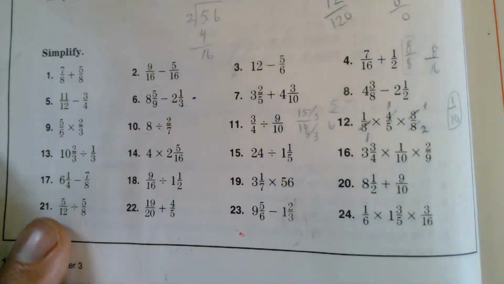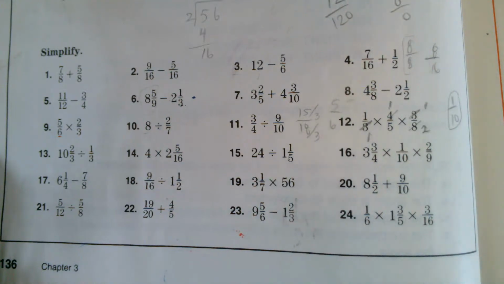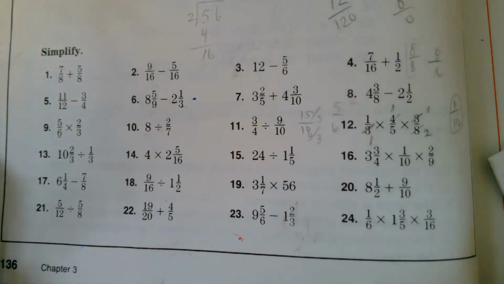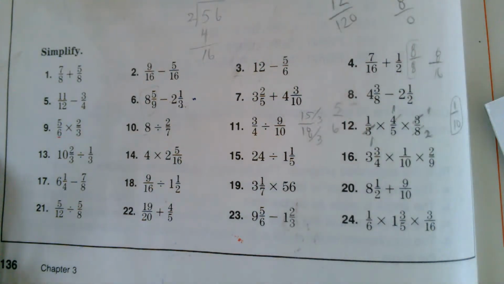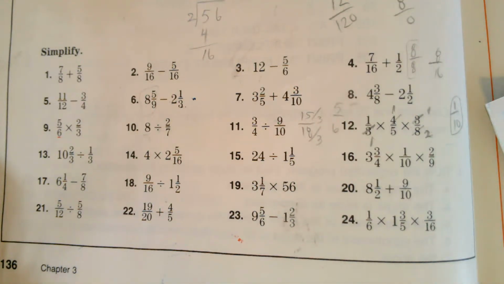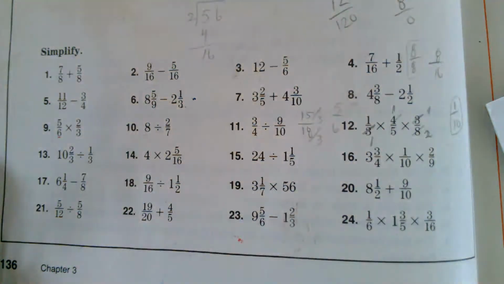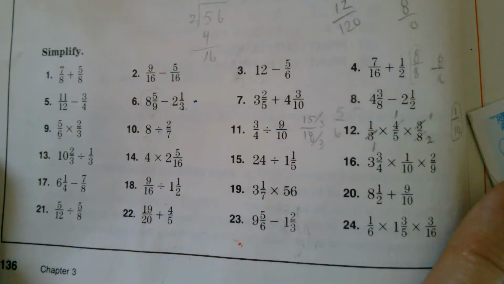Good. Let's do 17. Alright. Let me try this one. Okay, so it's subtraction. 4 times 6 is 24. So 24 plus 1 is 25. 25 minus 7. Times this by 2, times that by 2, so it's going to be 50 over 8 minus 7. This gives us 43 over 8.